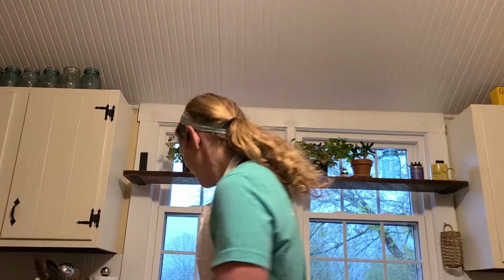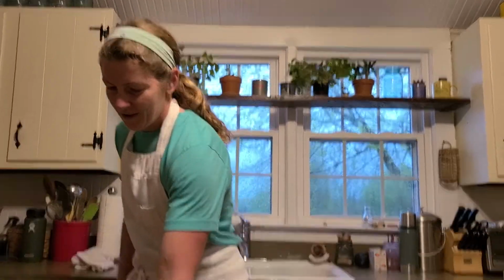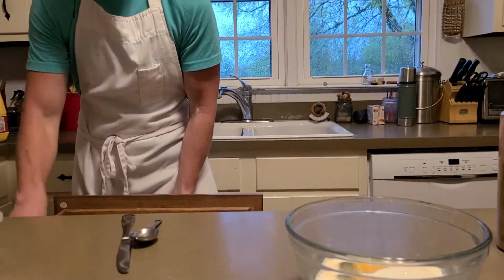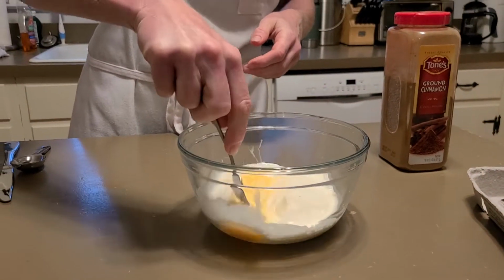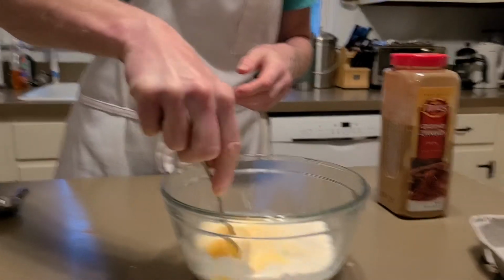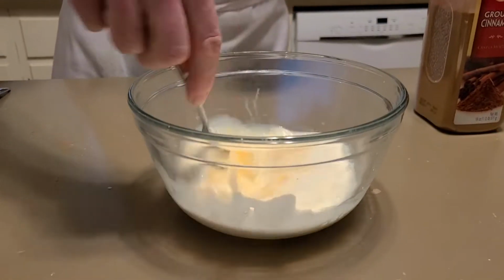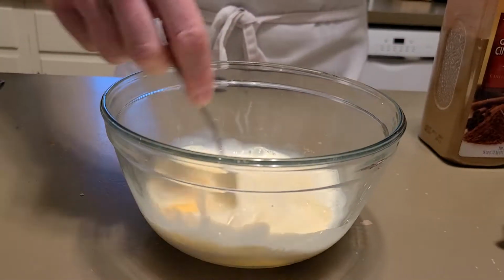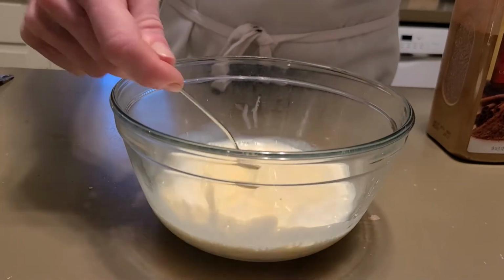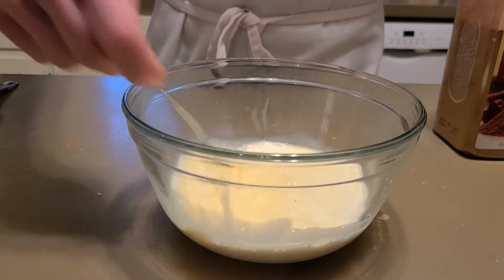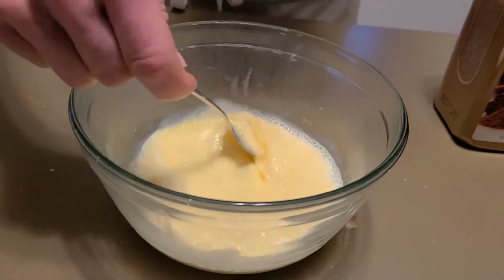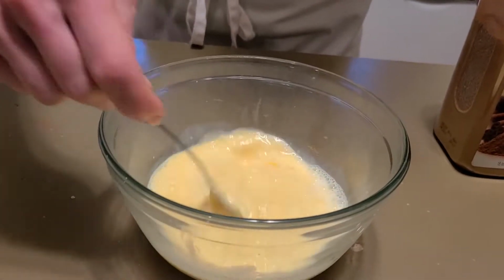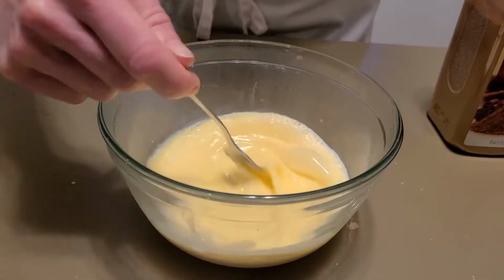All right, now all we need to do is take a fork and whisk this stuff together. All we're trying to do here is break up the eggs and aerate them a little bit. So we're stirring some air into this mixture of egg and half and half.